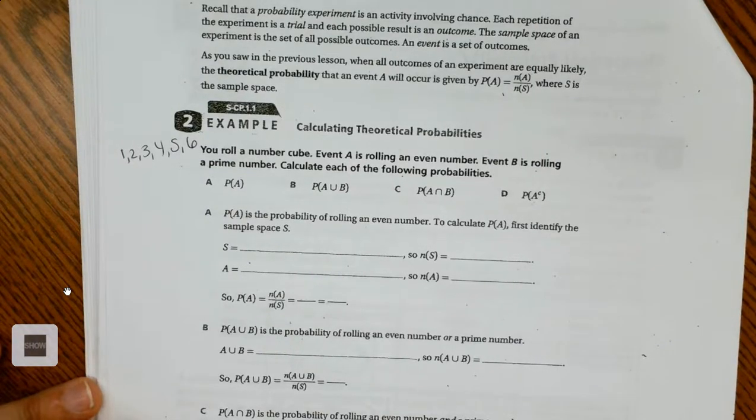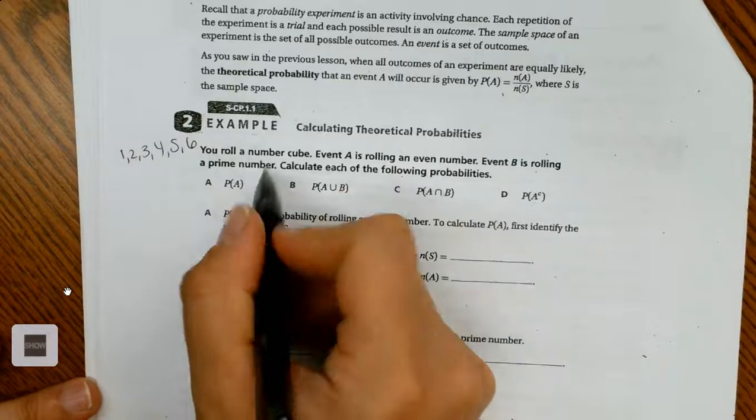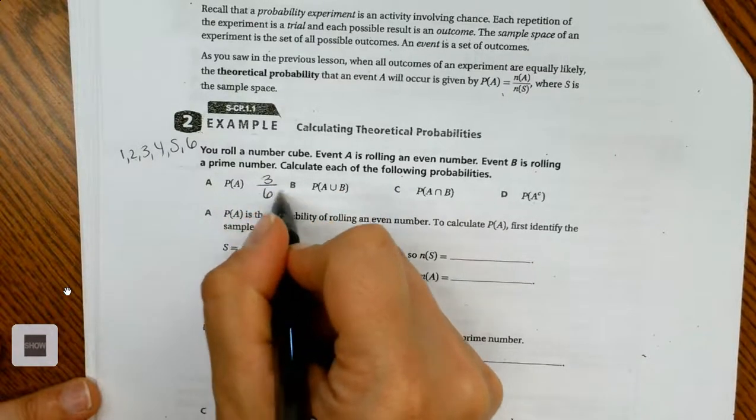So what is the probability of rolling an even number? There are 3 evens out of 6 numbers, which is 1/2 or 50%.